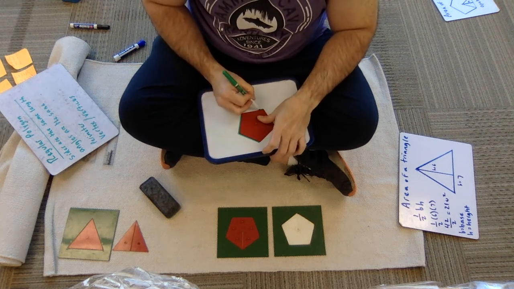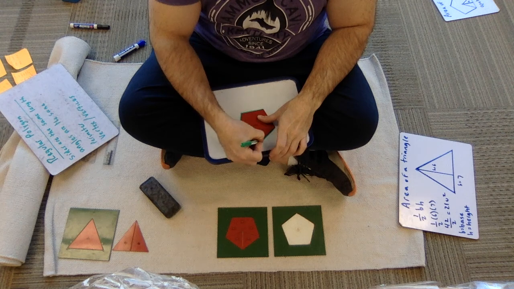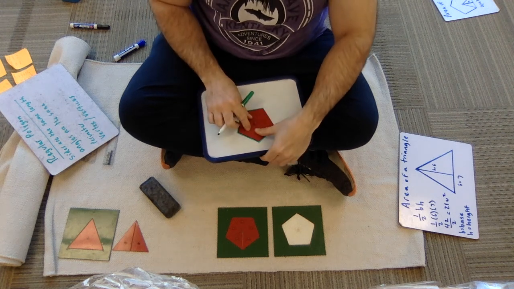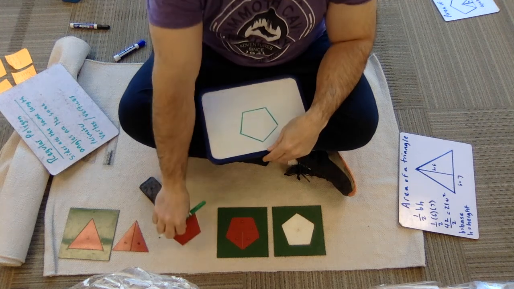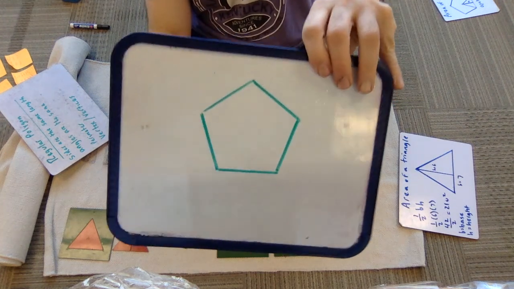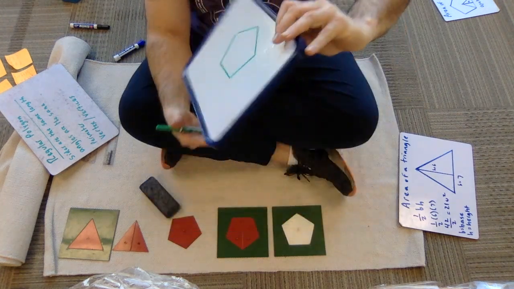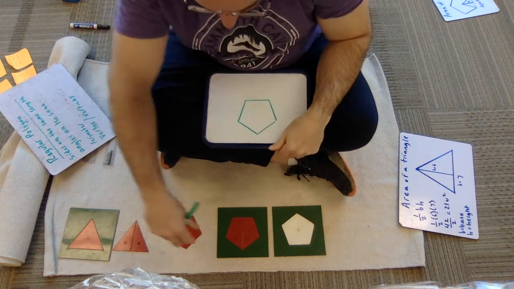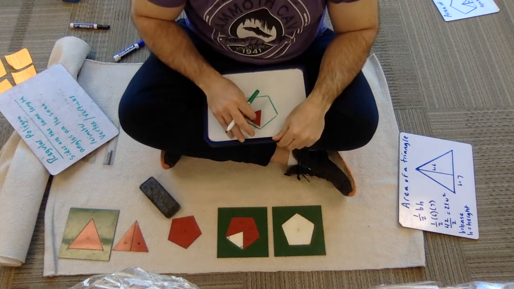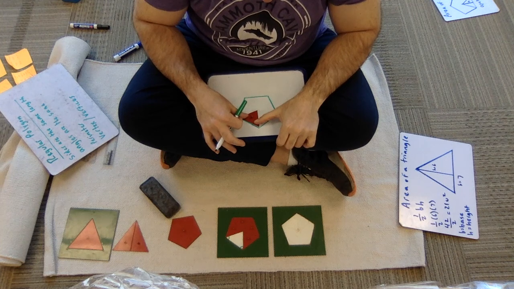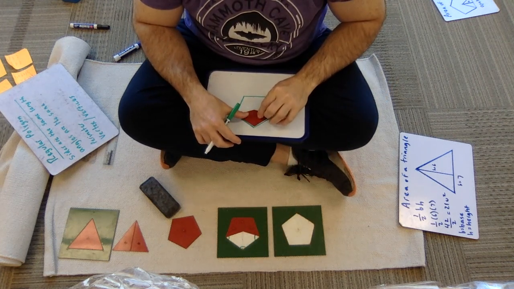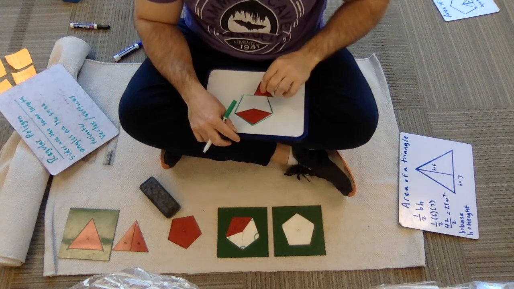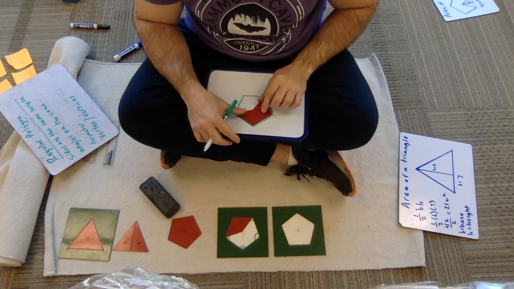Okay. So I've got my friendly polygon here. And what I'm going to do here is I'm going to be a little tricky. I had trouble earlier finding the midpoint, and I realized it was because I wasn't being smart.